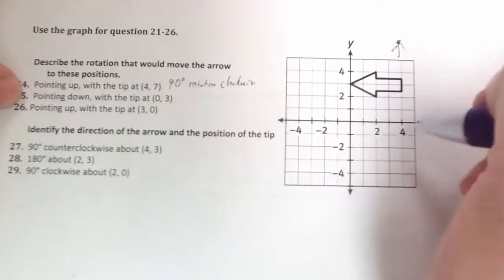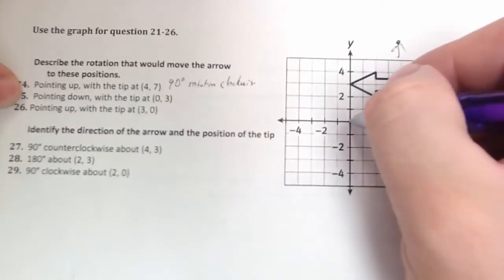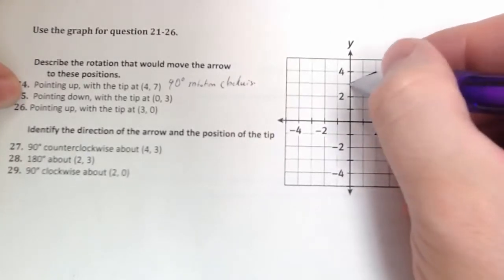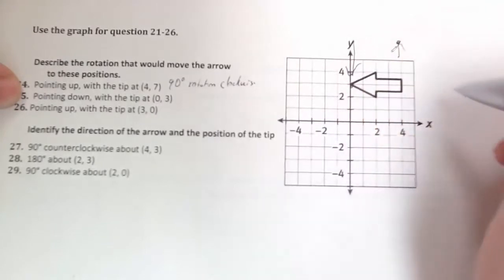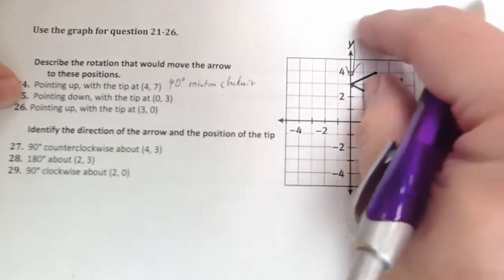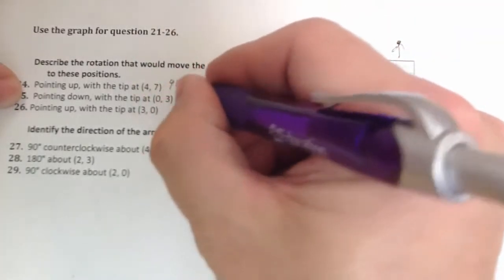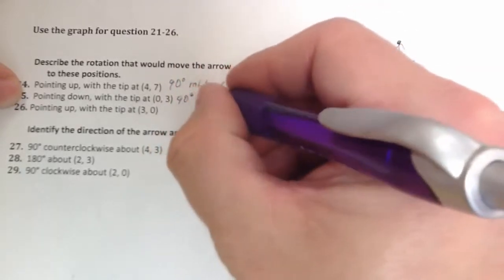Okay, pointing down, tip at 0, 3. Pointing down, so a 90-degree rotation counterclockwise.